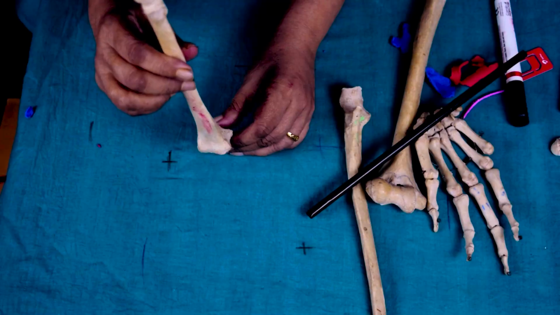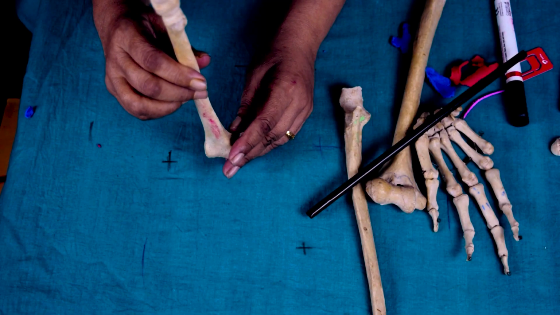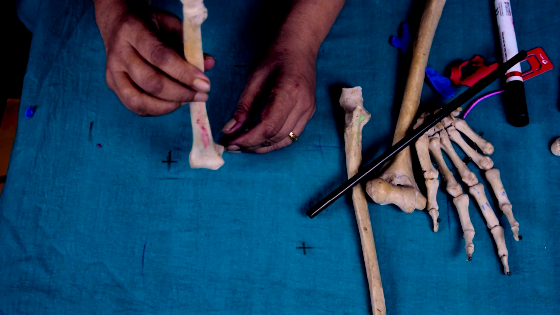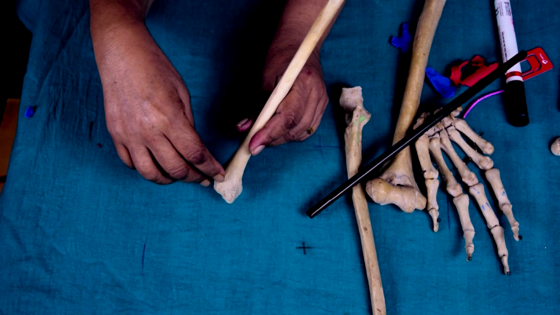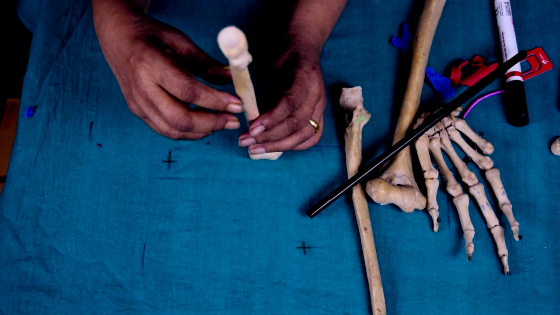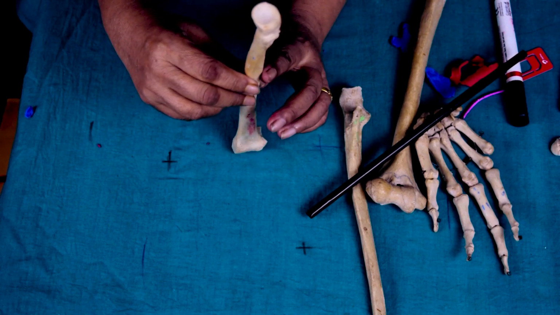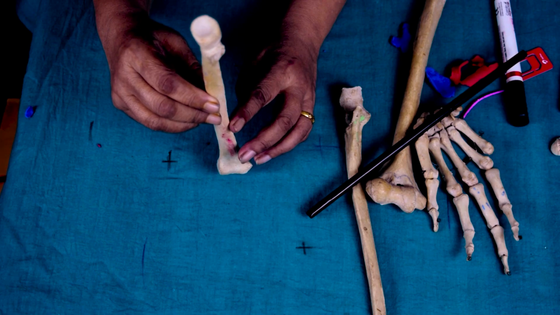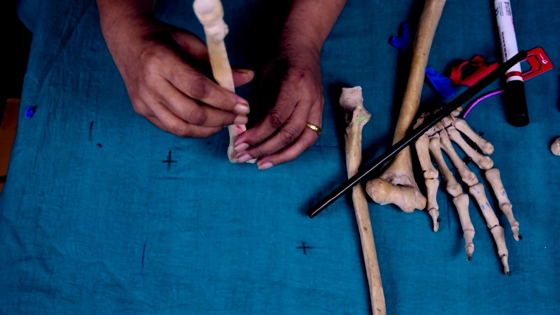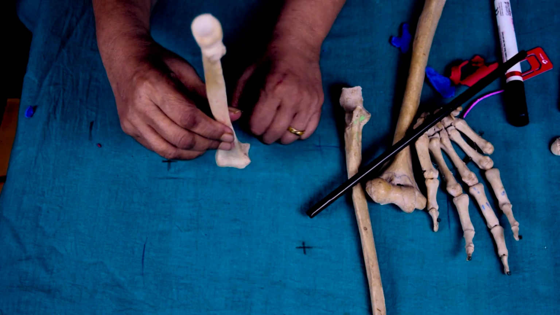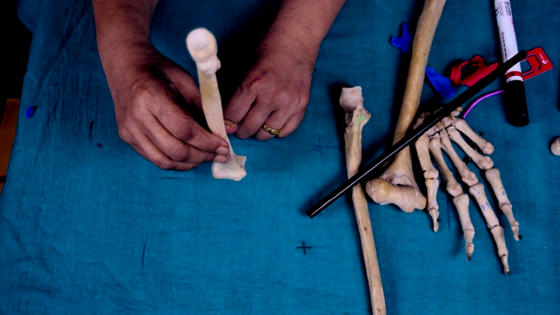The lower end is identified by the broader lower part, and also the rough ridges and the dorsal tubercle. The medial border is very sharp, so the medial border you keep laterally. In this way you can hold the bone in anatomical position.